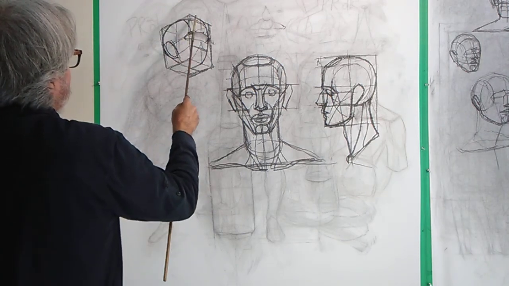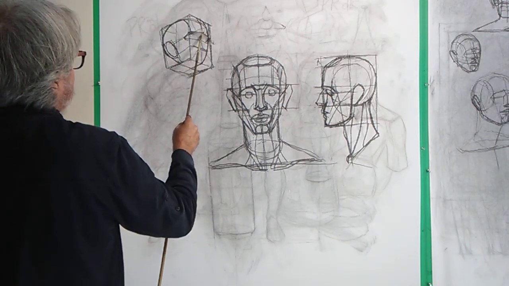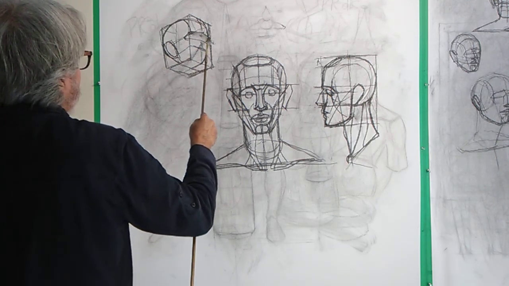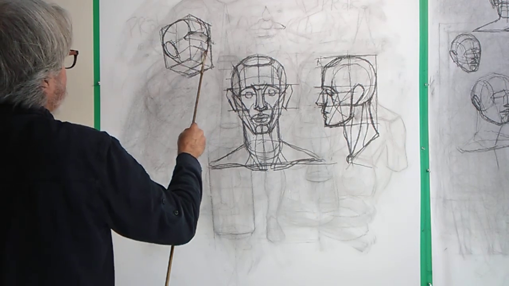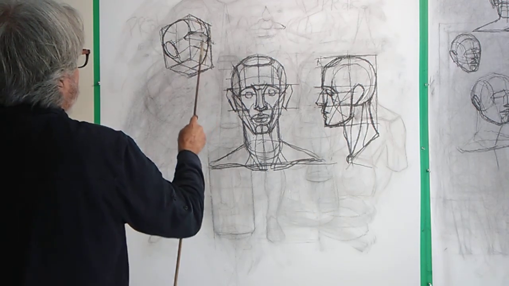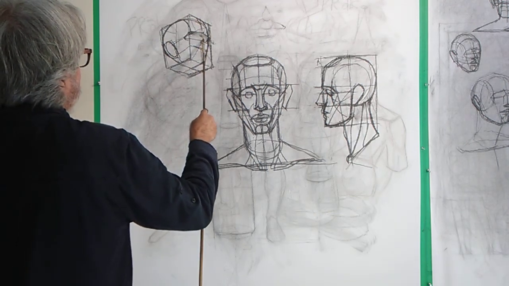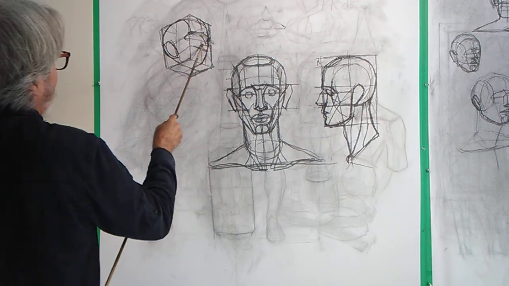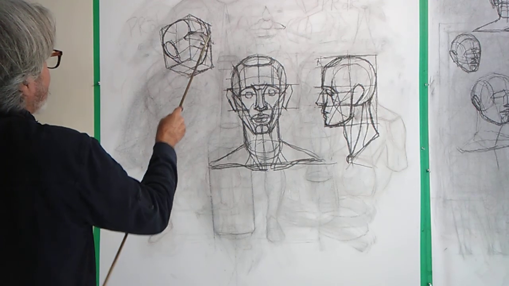This will connect to this. Nose is going to go in here. Cheekbone will go out, and this will come around. The nose is going to come out pretty severely. The bottom plane of our nose has got to be parallel to our other lines.